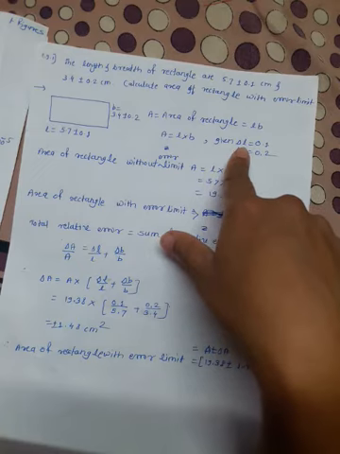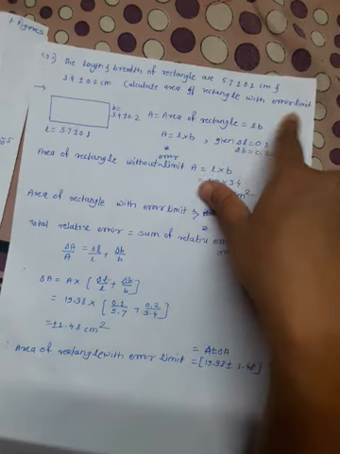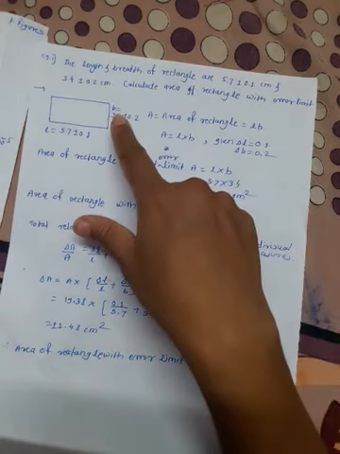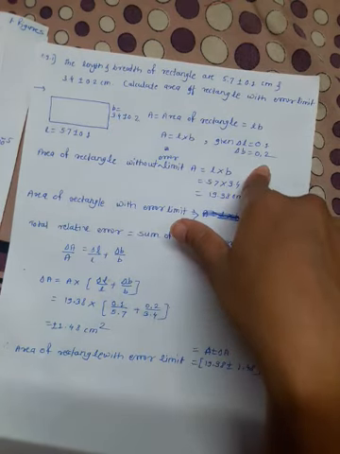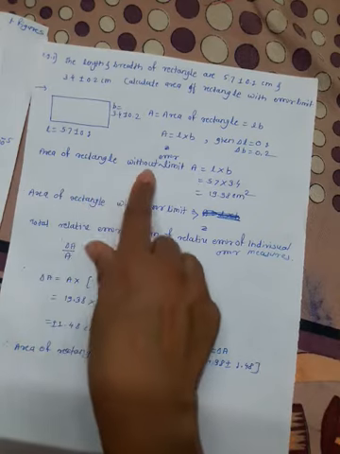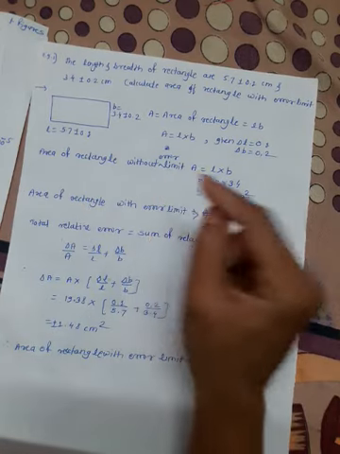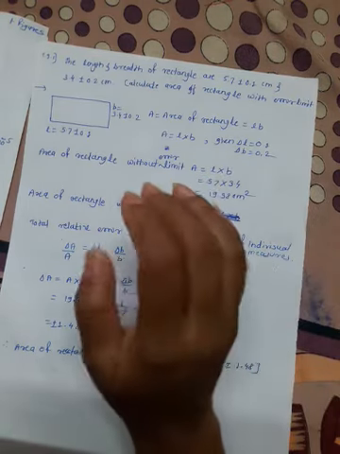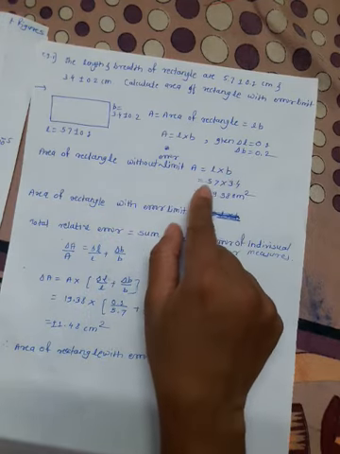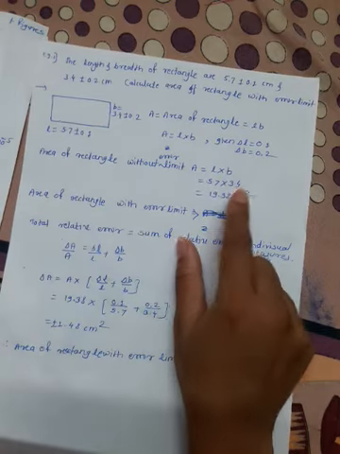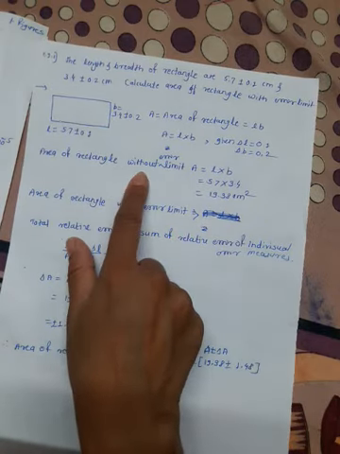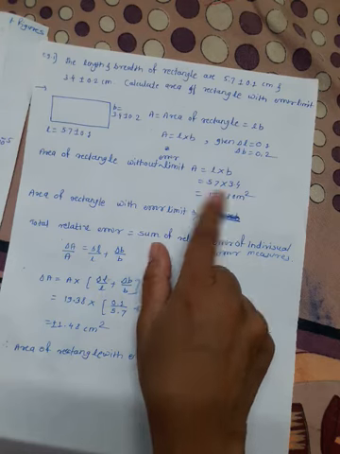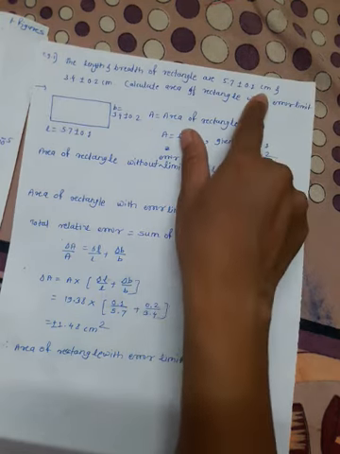Now given del L, which means the error in length, is plus minus 0.1 centimeter, and del B, the error in B, is 0.2. Now we calculate the area of the rectangle without error limit, which we need in our formula. A is L into B, length into breadth, which is 5.7 into 3.4. This is the actual area without the error limit. On the calculator we get 19.38. Obviously the area unit is centimeter square.